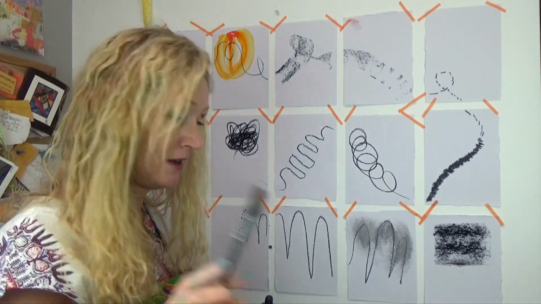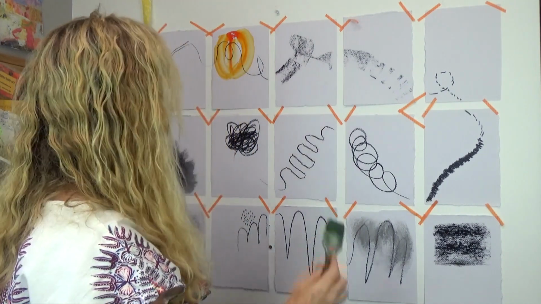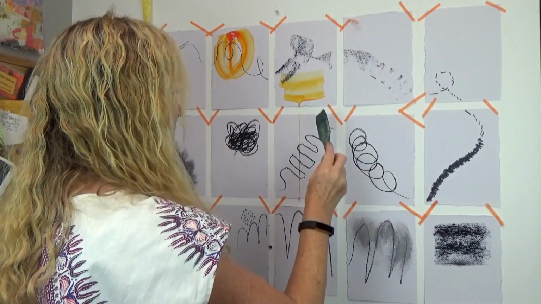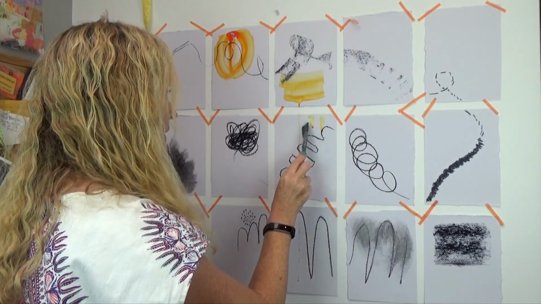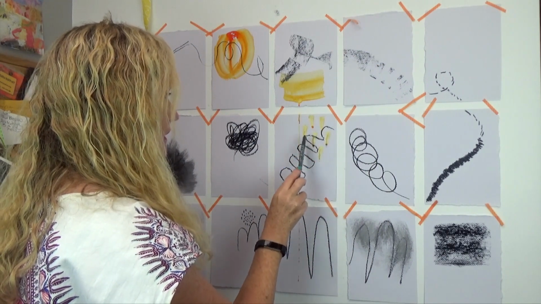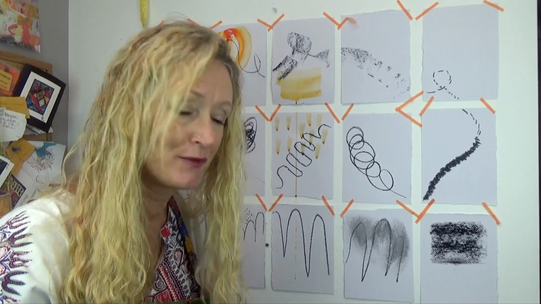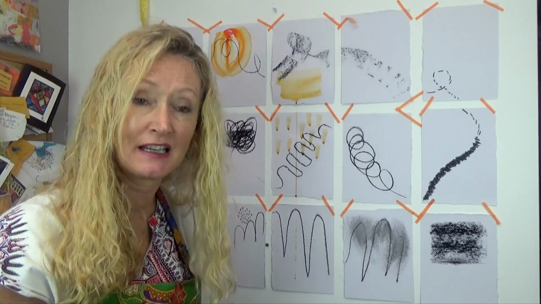While I have the ink on my brush, I'm just going to dip a little bit into water and make a different mark. So I'm going to play with the idea of transparency just using a few different coloured inks.